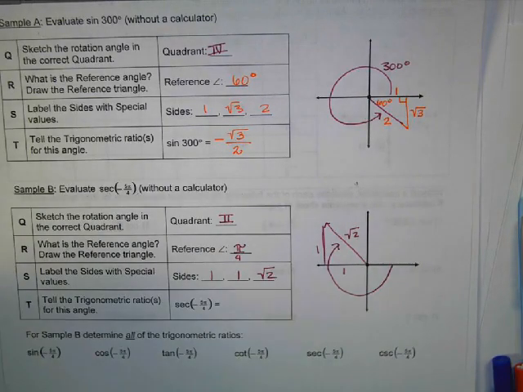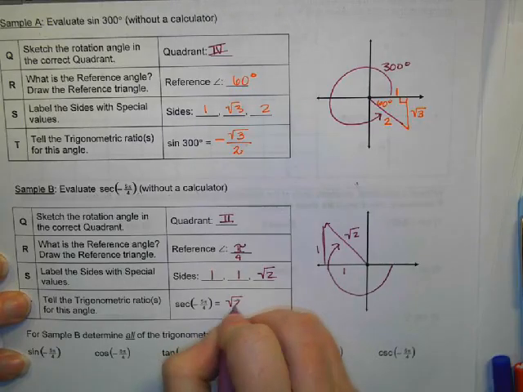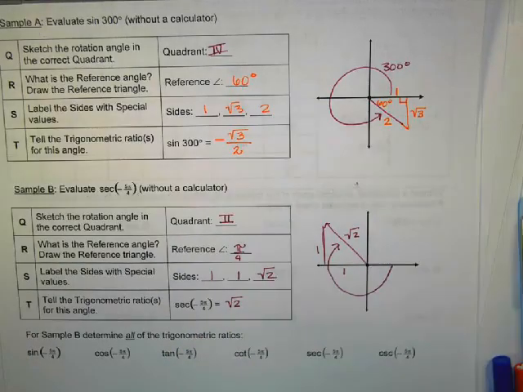Secant is buddies with which one? It's reciprocal buddies with cosine, and cosine is adjacent over hypotenuse, which means secant is hypotenuse over adjacent. You've got to flip them. So hypotenuse is square root of 2, adjacent is 1, so I can just do square root of 2.